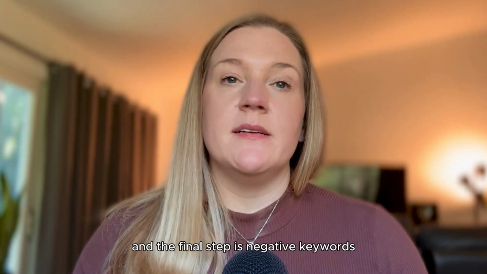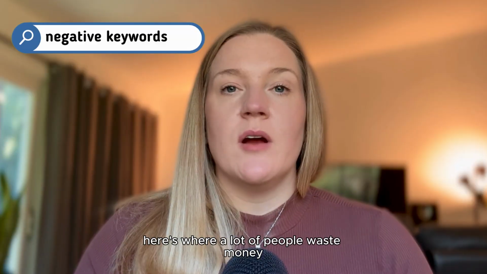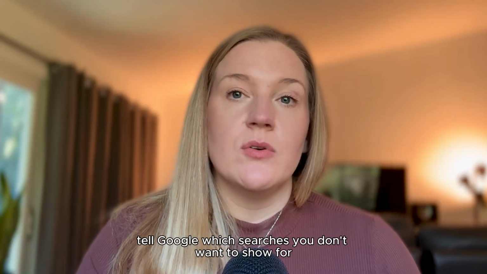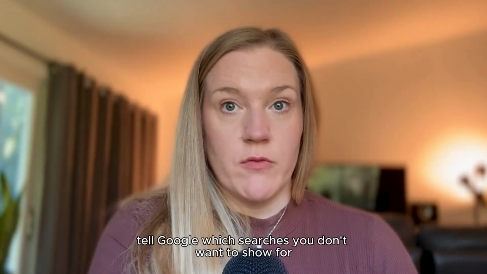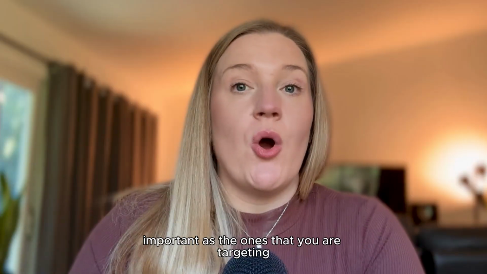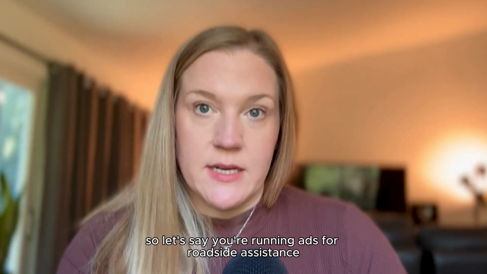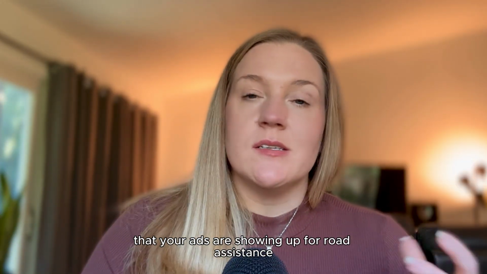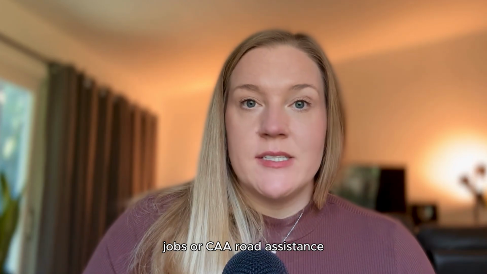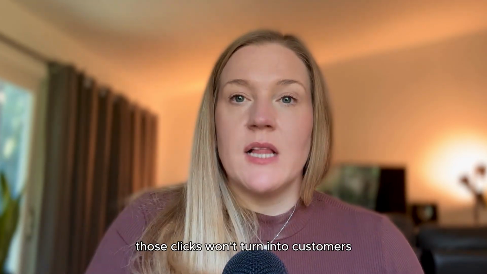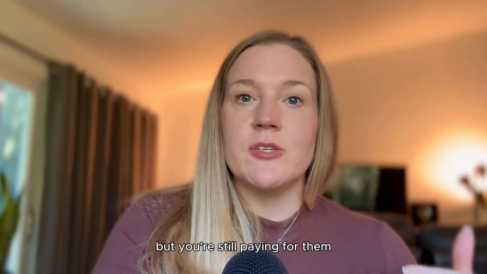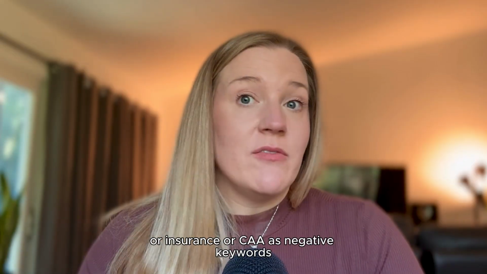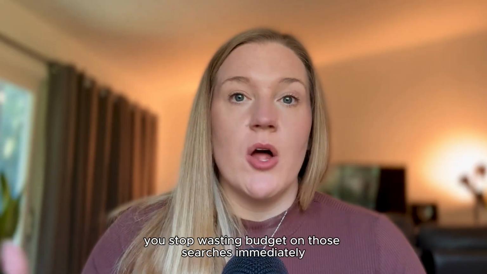And the final step is negative keywords. Here's where a lot of people waste money without even realizing it. Negative keywords tell Google which searches you don't want to show for. They're just as important as the ones that you are targeting. So let's say you're running ads for roadside assistance. You might notice in your search terms report that your ads are showing up for road assistance jobs or CAA road assistance, AAA road assistance. Those clicks won't turn into customers, but you're still paying for them. So by adding jobs or insurance or CAA as negative keywords, you stop wasting budget on those searches immediately.